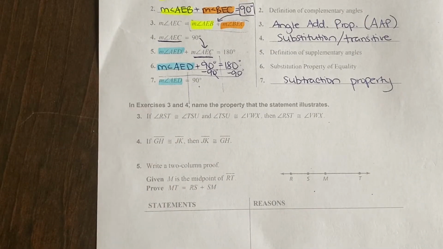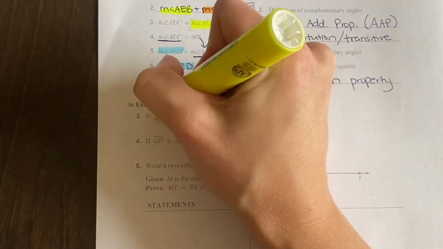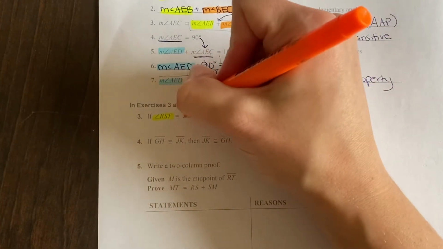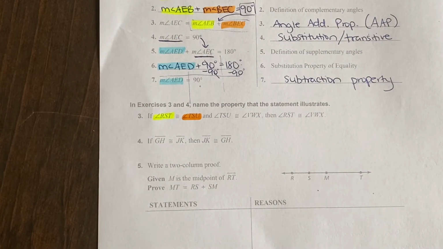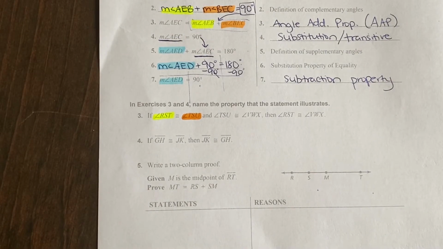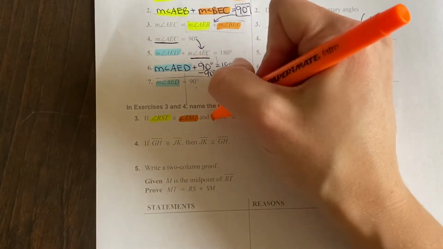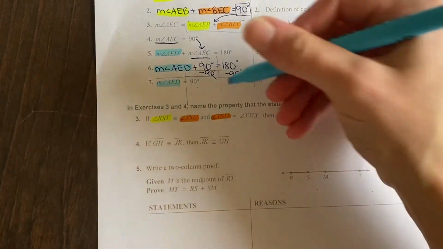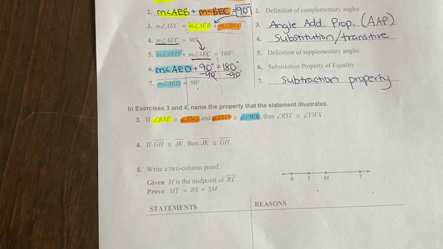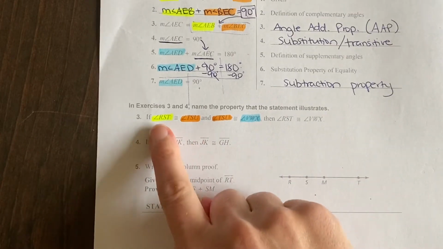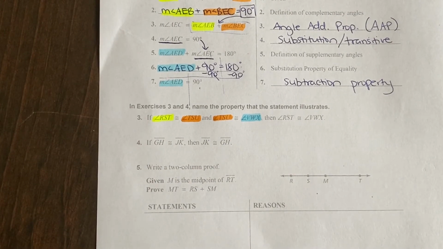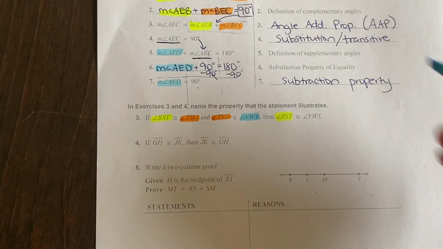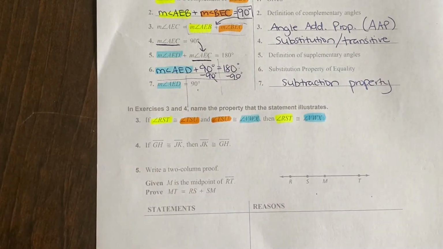So this is, again, I like to use highlighters to help me. Here's our statement. If angle RST is congruent to angle TSU, and angle TSU is congruent to angle VWX. So I'm going to use orange again on TSU to help me visualize, and I'll use a different color for angle VWX. Then angle RST is congruent to angle VWX. So I'm just using the same color on the angles that are the same.